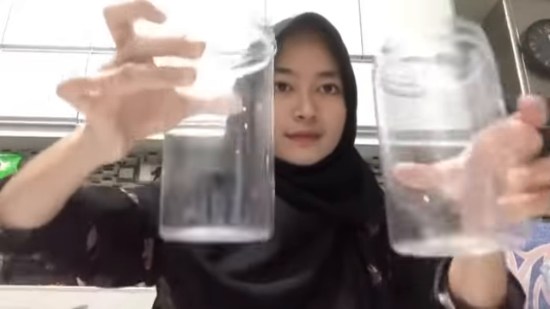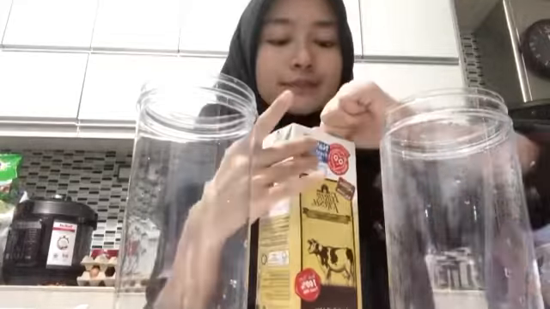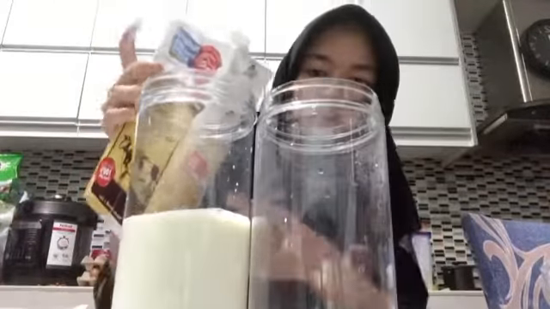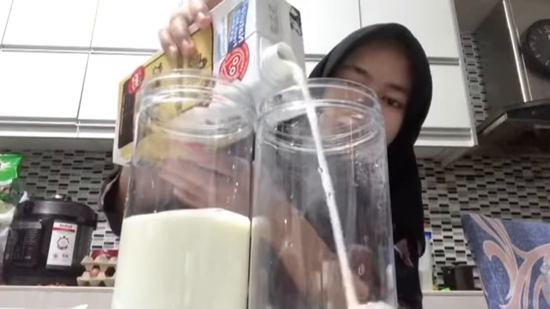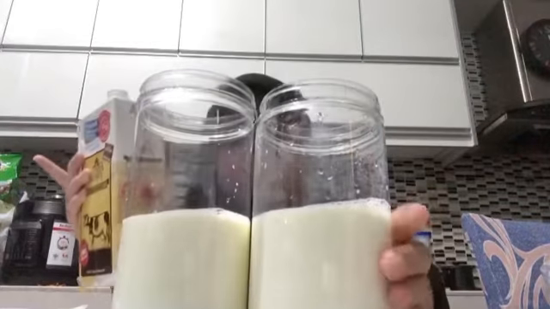Hello, so the things needed to make this experiment happen are two glass jars. These glass jars have been sanitized and cleaned with hot water. Milk, make sure it's fresh milk or full cream, and also kefir grains. The first thing we need to do is fill this glass jar with fresh milk. Make sure that both jars contain the same amount of fresh milk.